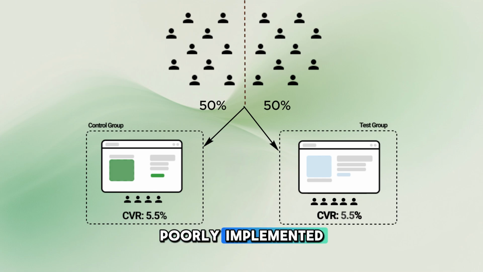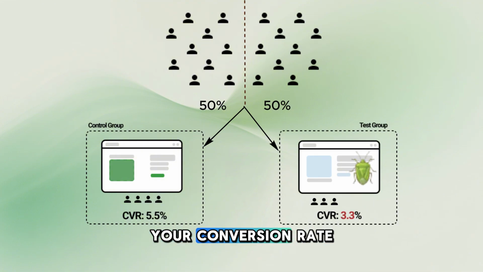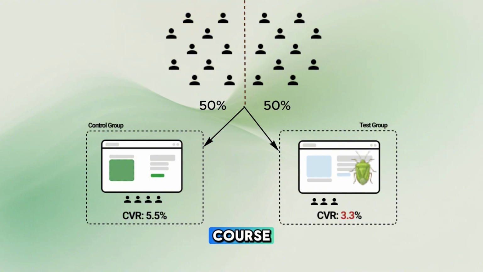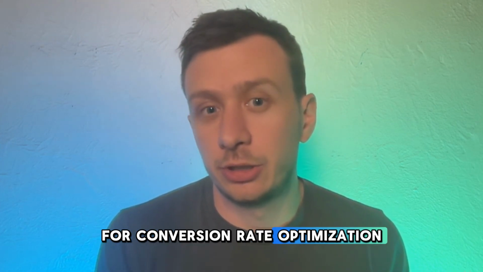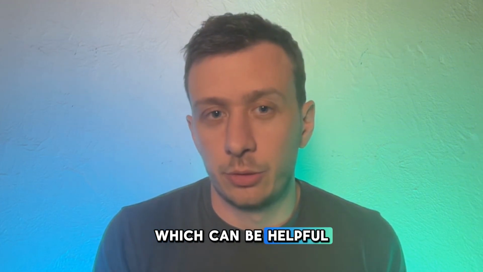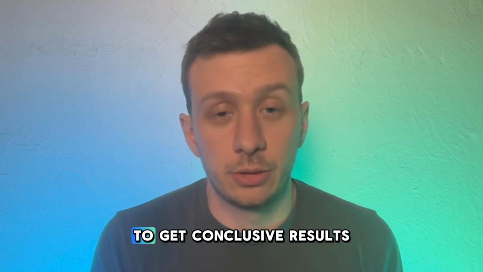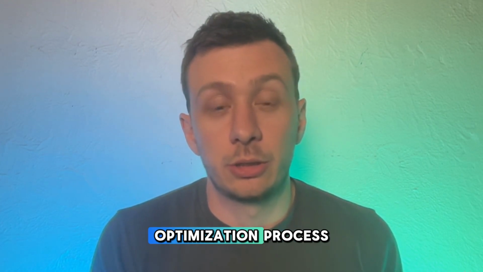If the test is poorly implemented, it can lead to skewed data, which could harm both your conversion rate and your sales. Regularly checking the graph during the test can help you spot issues early and take corrective actions, keeping your optimization on course. Watching user recordings during this period is valuable for conversion rate optimization. These insights show how users interact with the new variant, which can be helpful even if the test isn't conclusive. You have to make sure the tests run long enough to get conclusive results, which will help inform the next step in your conversion rate optimization process.